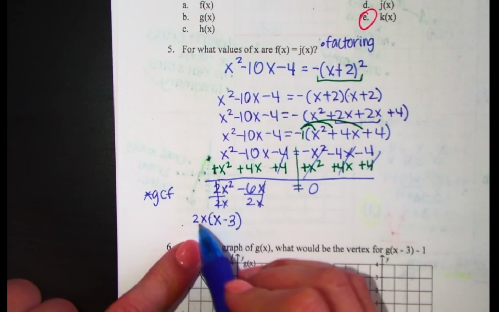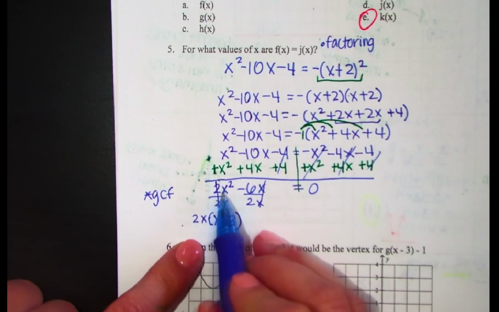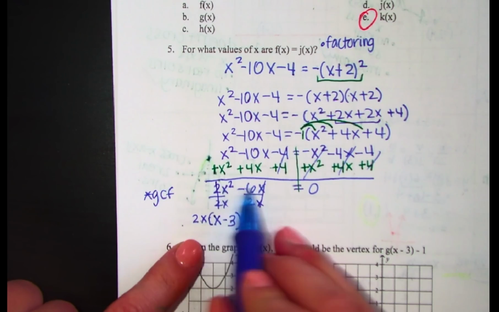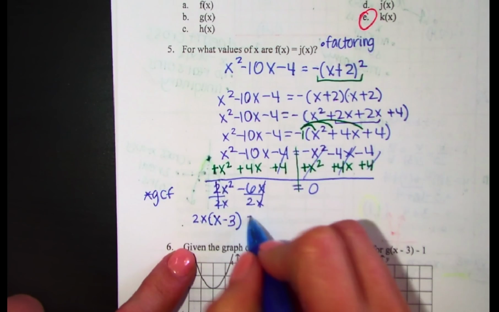You can always check your work by distributing. 2x times x is 2x squared. 2x times negative 3 is negative 6x. That's how you know you factored correctly.